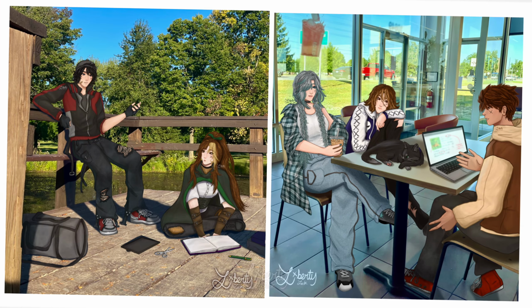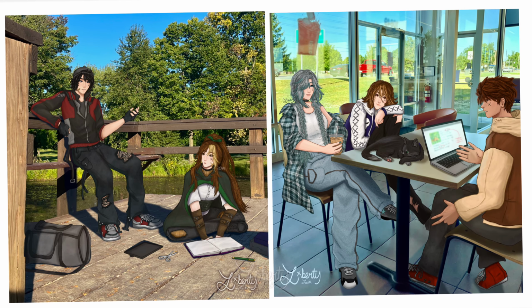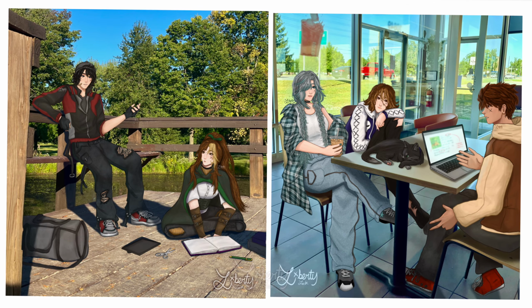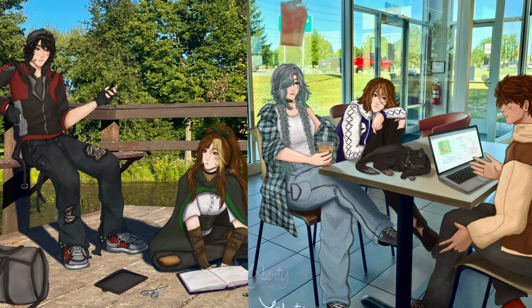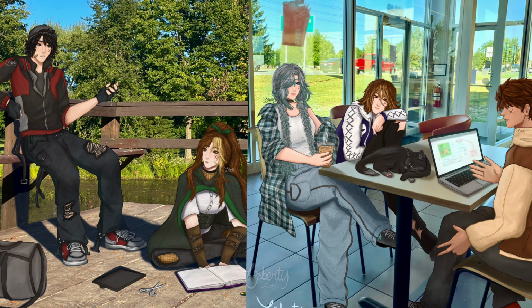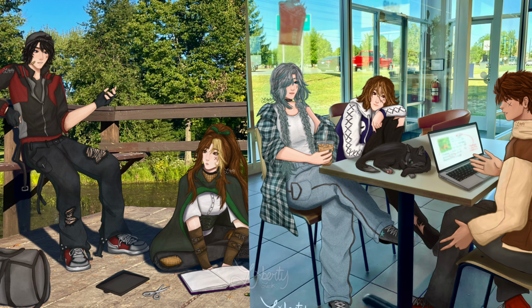Here is a side-by-side of both of the drawings together. I'm actually quite happy with both of these, and this also reminded me how I have so many characters that I haven't drawn in a long time, like some of my super old characters that haven't been updated. So you will probably be seeing more updated OCs of mine in the future.